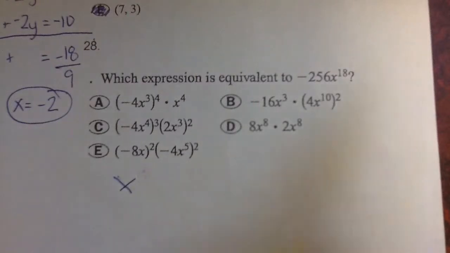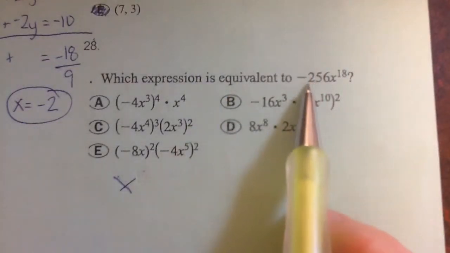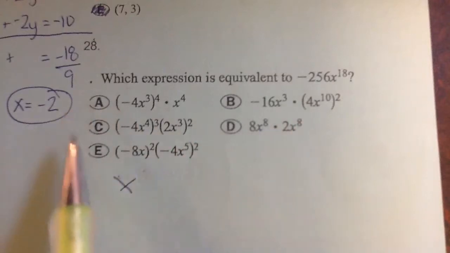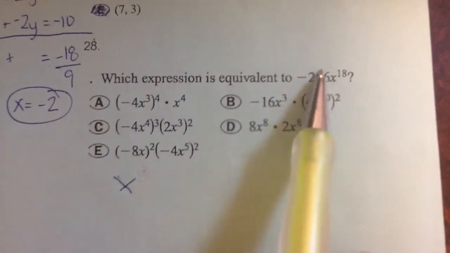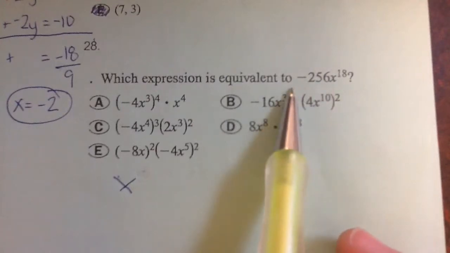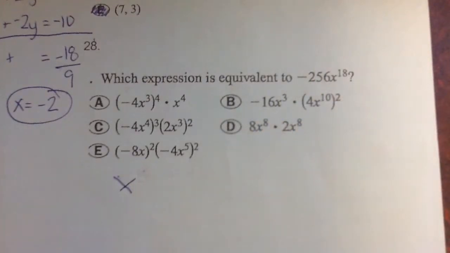Number 28, it says, which expression is equivalent to negative 256x to the 18th? So I need to basically simplify any of these to see which one is going to be equivalent to negative 256x to the 18th. To do that, I need to know a few of my exponent rules.